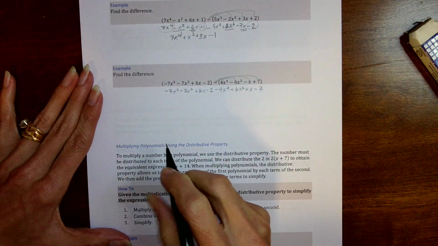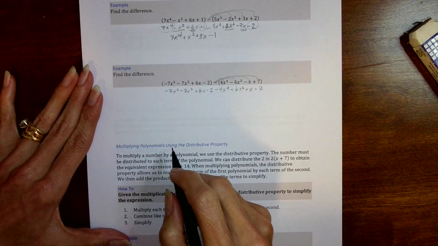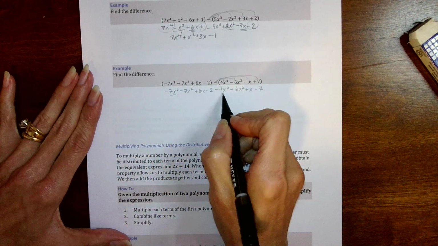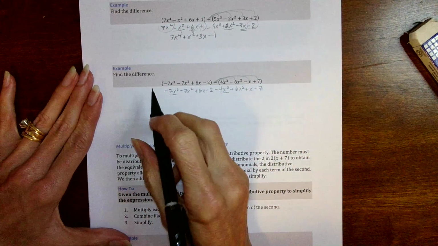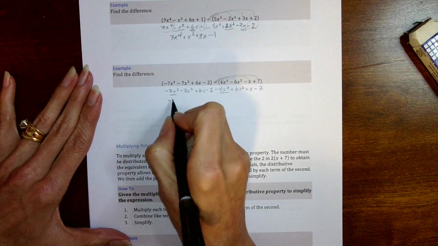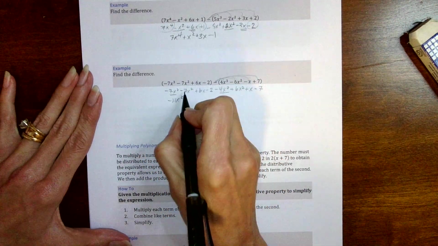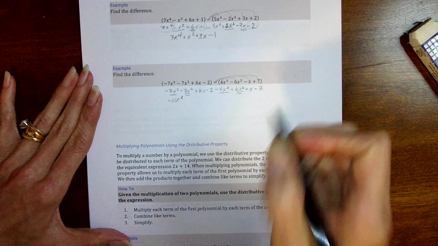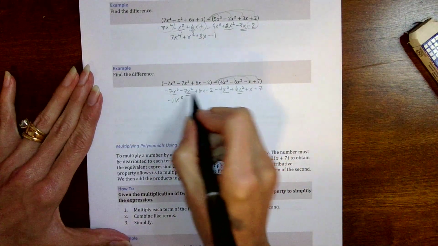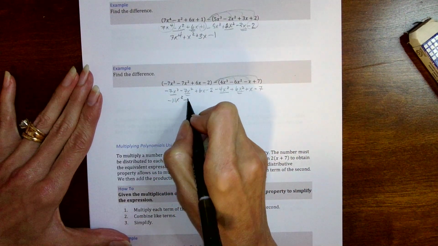Now I collect like terms. There's no fourths, but there are 2 cubes, so 7 minus 4x cubed, so minus 11x cubed. I have 2 x squareds, so minus 7 plus 6 is a minus x squared.